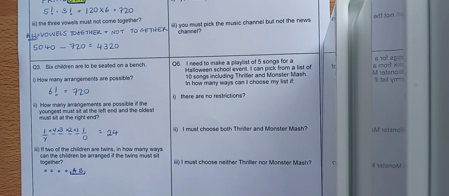So first of all, I've got 5 units to arrange. That's 5 factorial. But there are multiple ways in which the twins can be arranged within their group. Because there's 2 of them, that'll be 2 factorial.